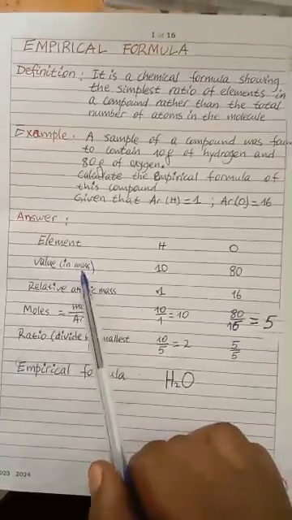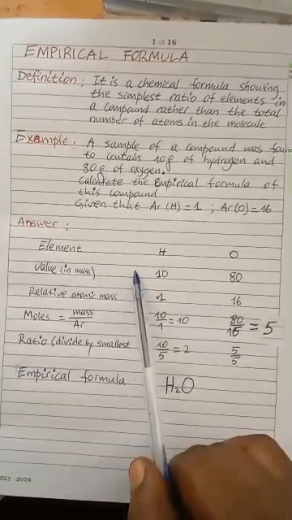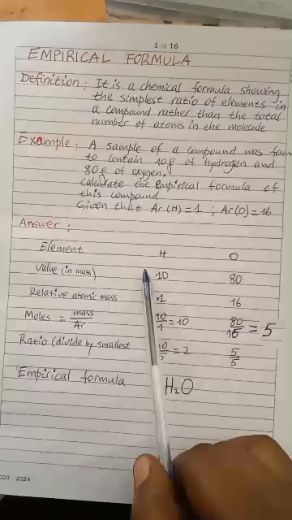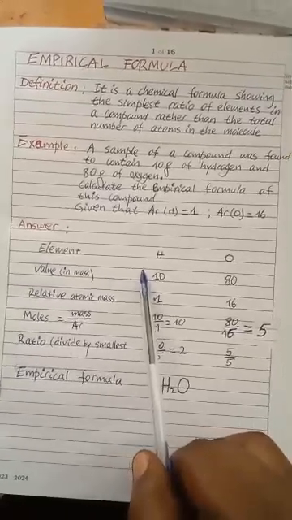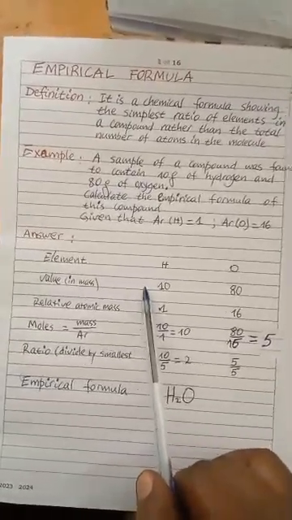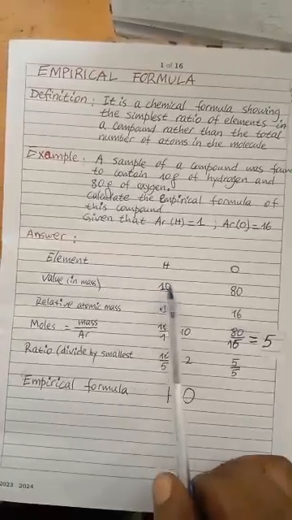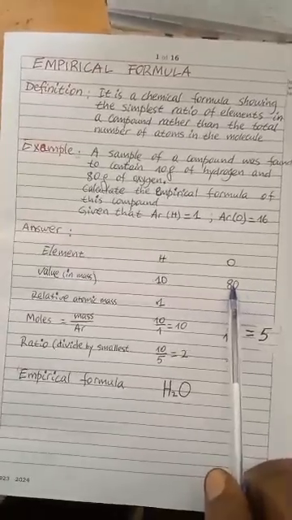The second step is to identify the mass of these atoms in the compound. Here we see 10 grams of hydrogen and 80 grams of oxygen.